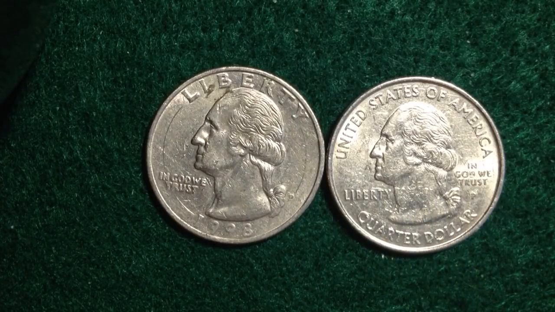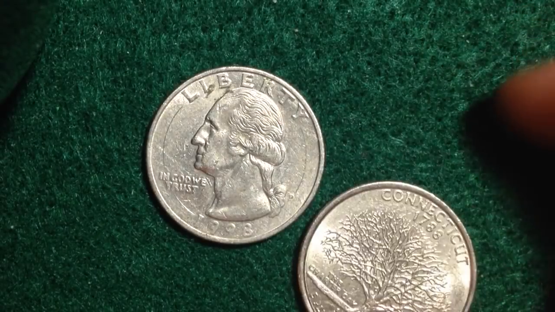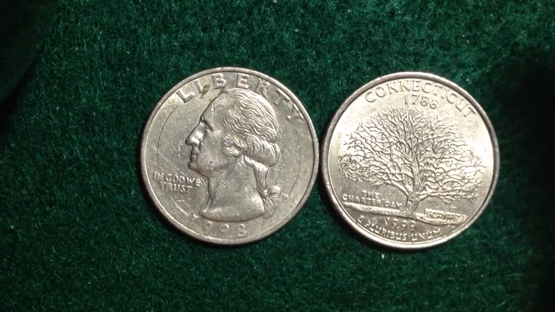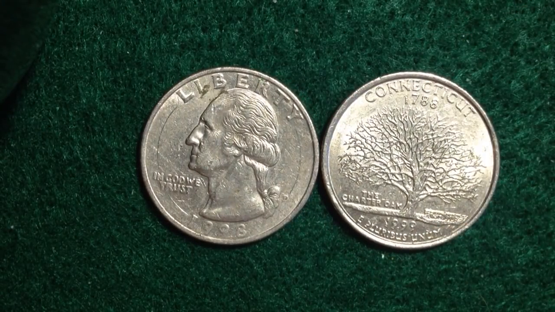The state quarter series was very popular and very successful. It started off with Delaware, then Pennsylvania, New Jersey, Georgia, and Connecticut. I happen to have Connecticut right here, but this would really apply to any other 1999 quarter. I was somewhat disappointed to find out that there weren't any verified mule error examples in the Cherry Picker's Guide. I also couldn't find any other verified mule errors online, just anywhere in general.